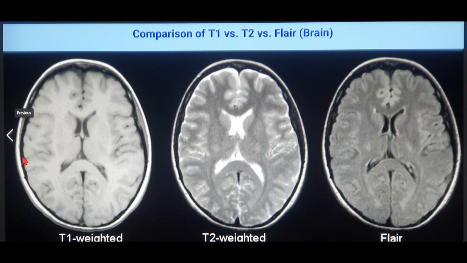What you can see over here is the thick, dark, pitch black rim, that's the bone, that's the skull bone. And whatever you see over here, the bright white dense structure, this is nothing but the scalp and the subcutaneous tissue. So do not confuse with that. You always have to remember.